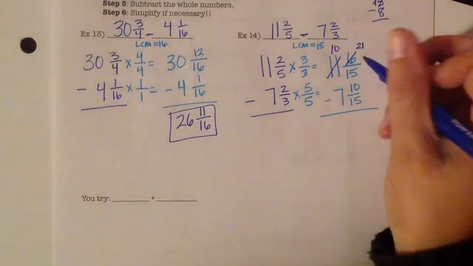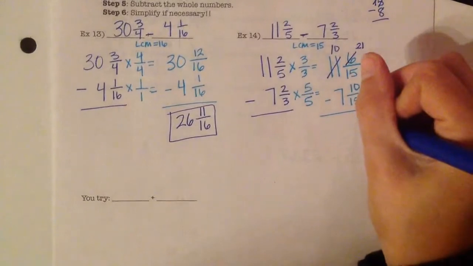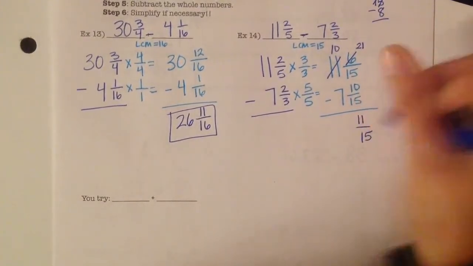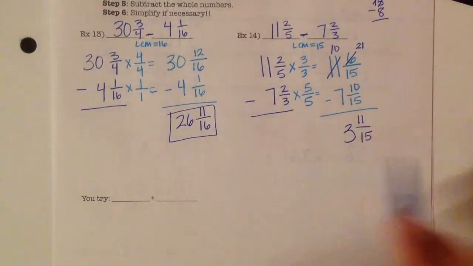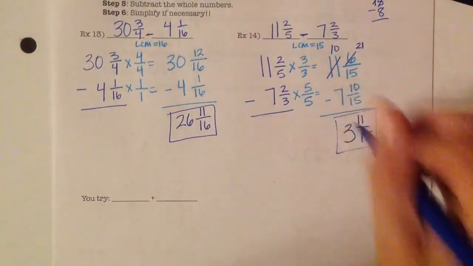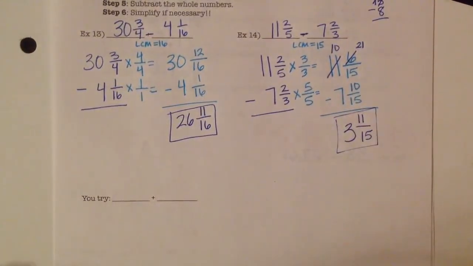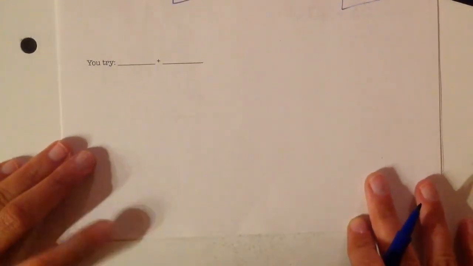Now I can subtract. 21 minus 10 is 11/15. 10 minus 7 is 3. I should always check to see if I can simplify. I can't. That's my final answer. And then I want you to try one on your own and then get it checked. I'd like you to do 18 and 3/10 minus 4 and 11/15.